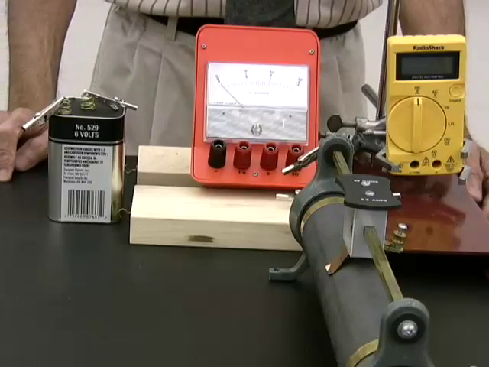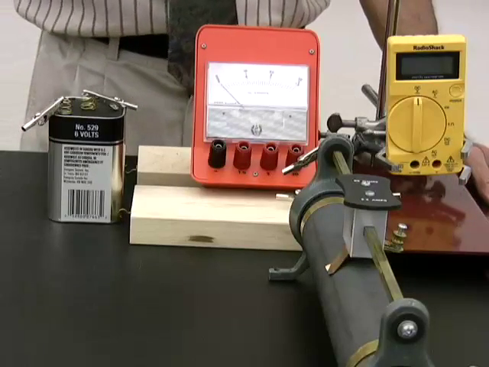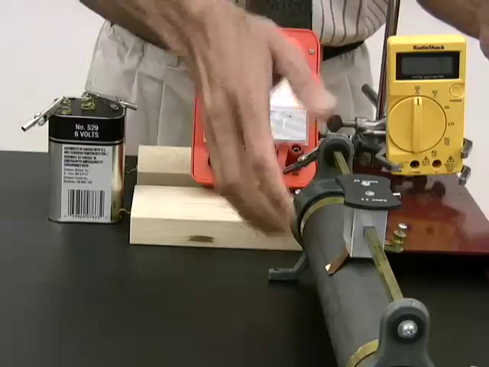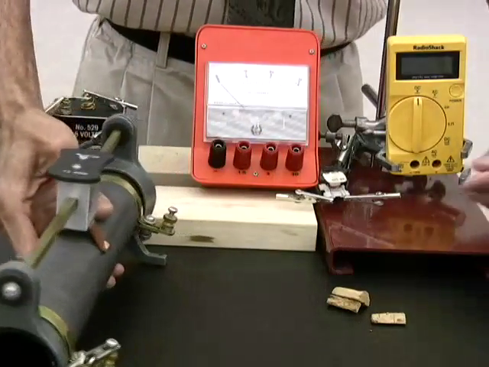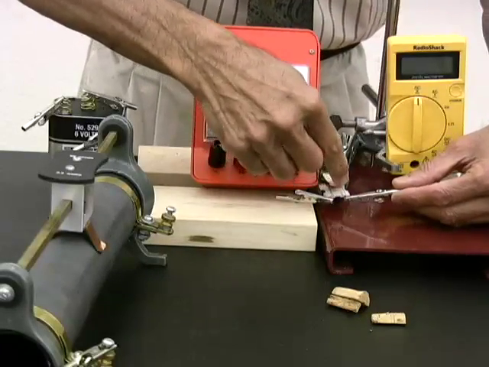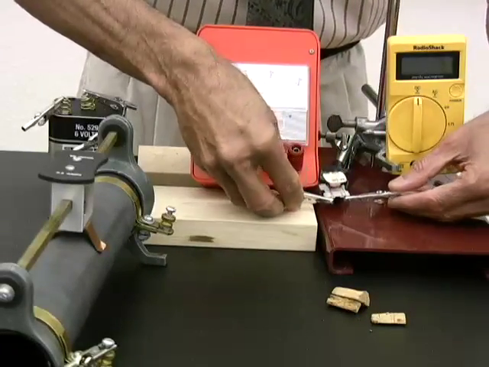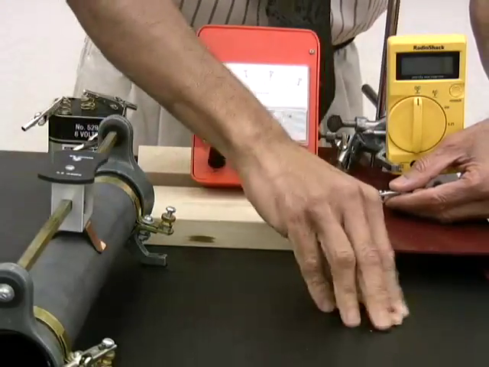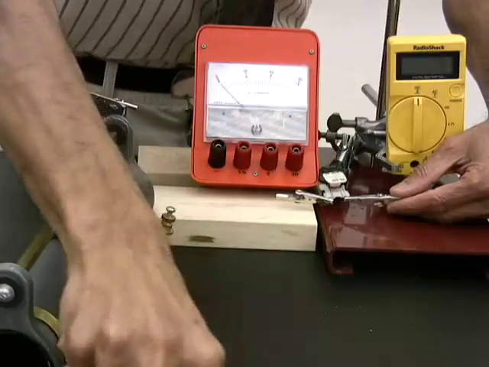Let's now take a look at the equipment that we will be using in this lab. We have the conductor which is hiding behind here. This is your conductor. This is the coil of wire I have connected to alligator clips so that I can make easy connections there.